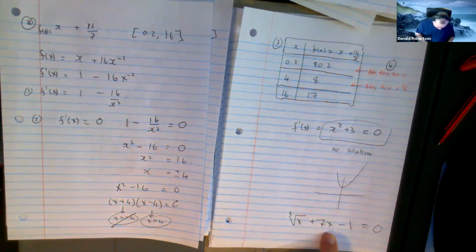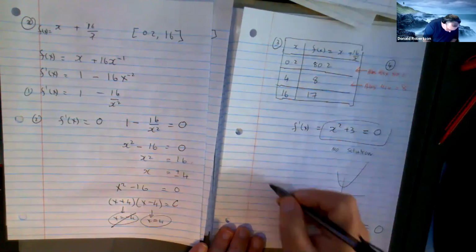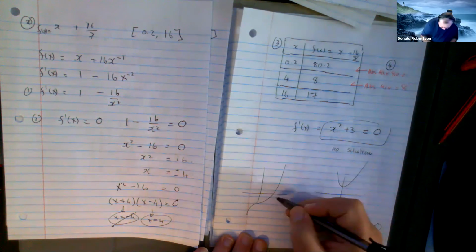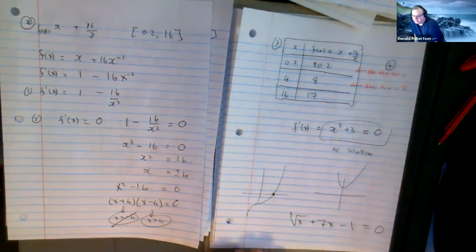You can't do anything. So what you would do in that situation is plug it into Desmos, and I'm just pretending I know what this does, because I don't. But if it crosses the x-axis, isn't that one of the critical numbers?